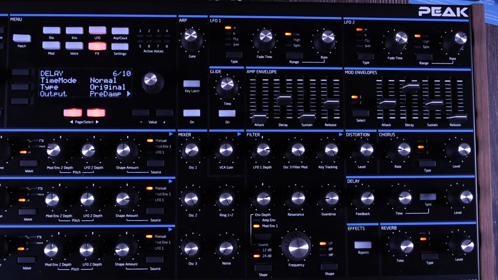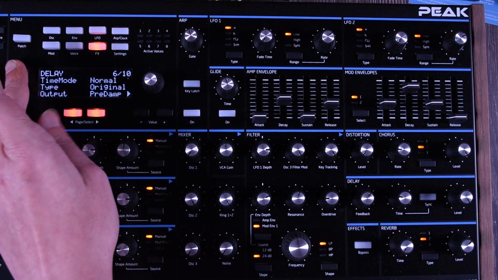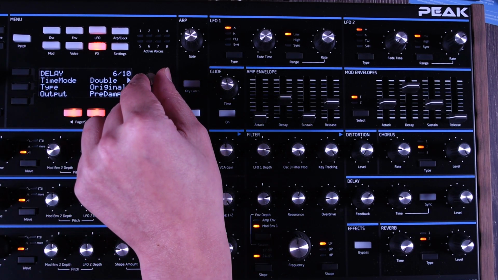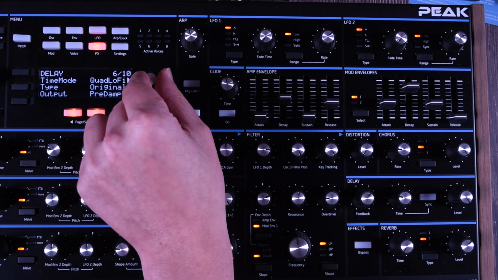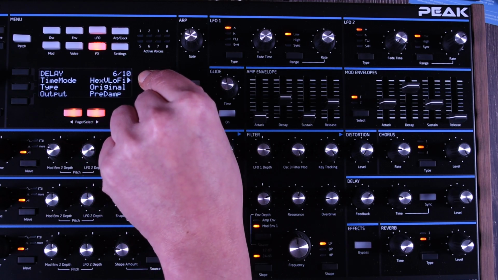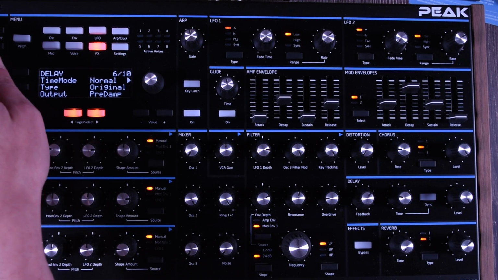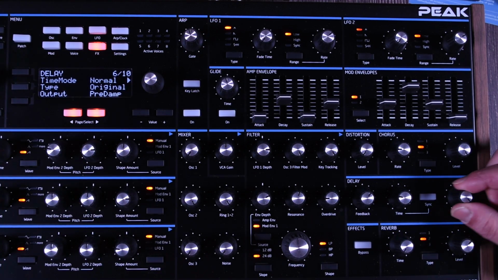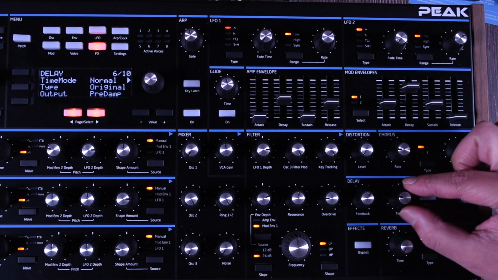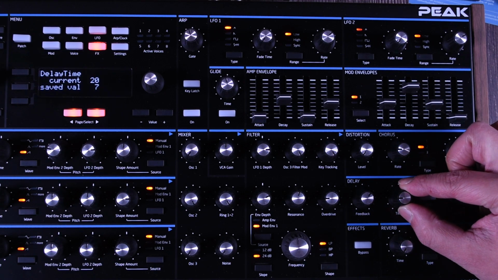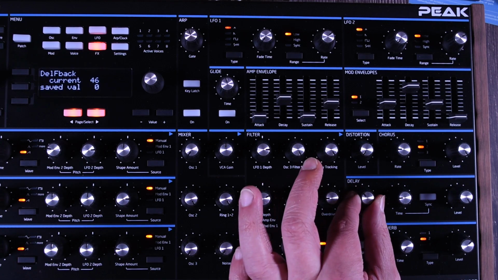Then if I go to the next one, you have more options. Like I said before, the delay is pretty massive. The first option is going to be the time mode. So you have normal, double, treble, quad lo-fi, and hex V lo-fi. For now, I'm going to go back to normal, and I'm going to start an initial patch so we can all start the same. I'm going to go all the way up on this, and maybe I'm going to put it on 20 something, maybe around there.